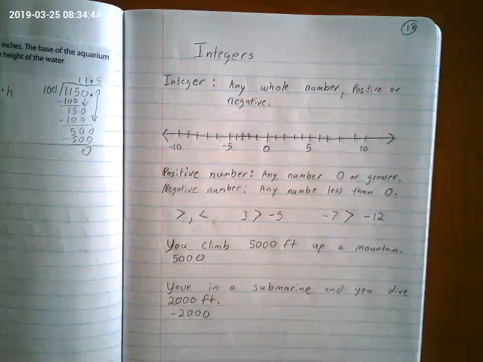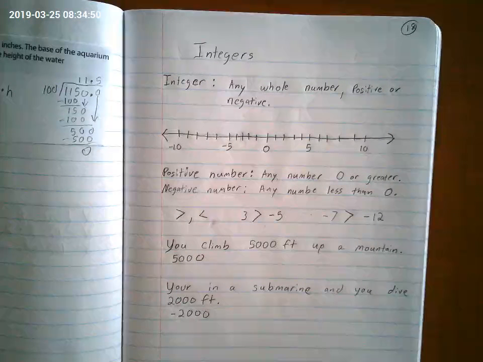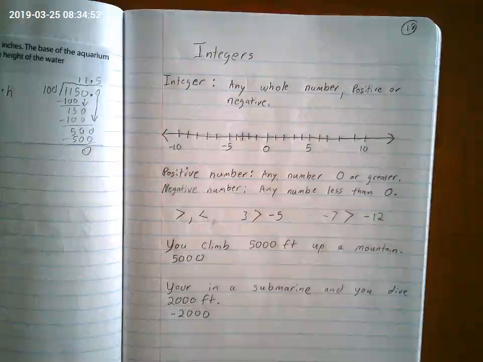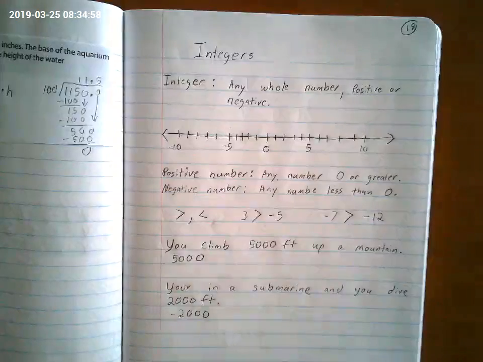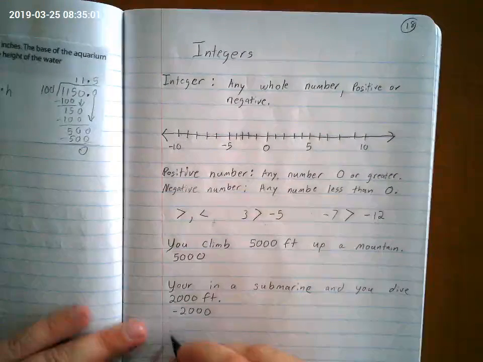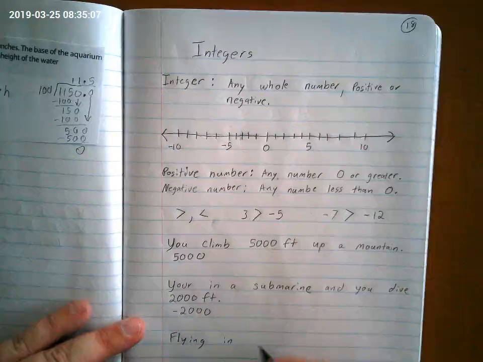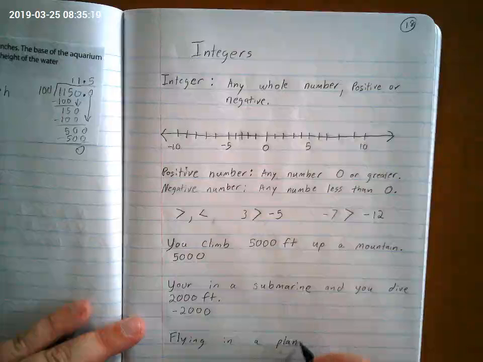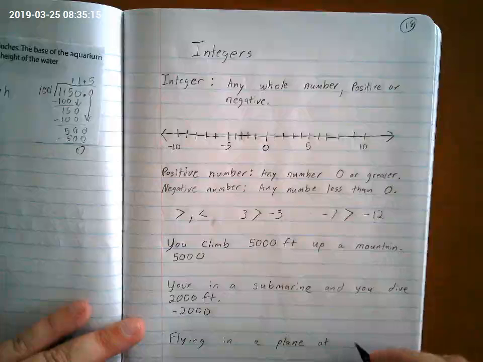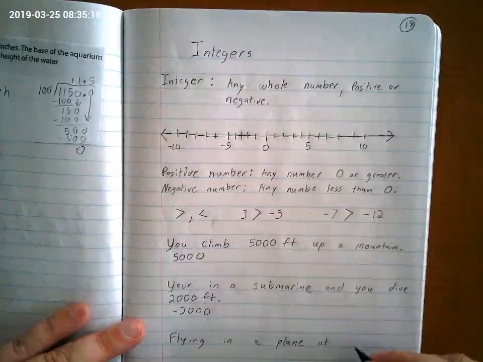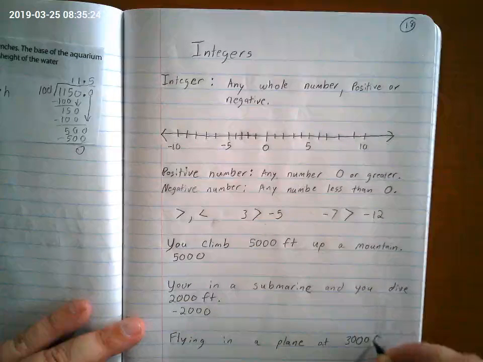So, let's look at describing where 0 would be. Because there's a couple situations where you would need to identify what 0 would be. So, let's say you're flying in a plane. Not 5,000 feet, that'd be way up there. Let's say we're flying at an altitude of 3,000 feet. Okay?